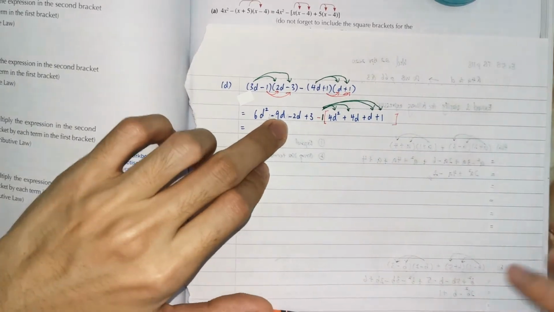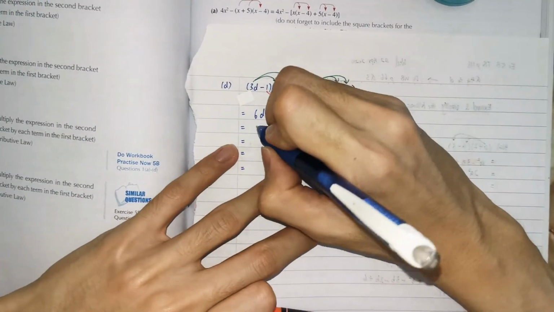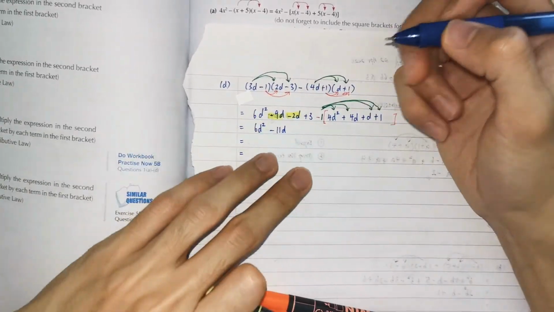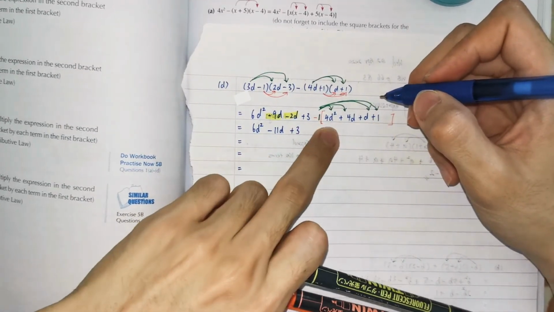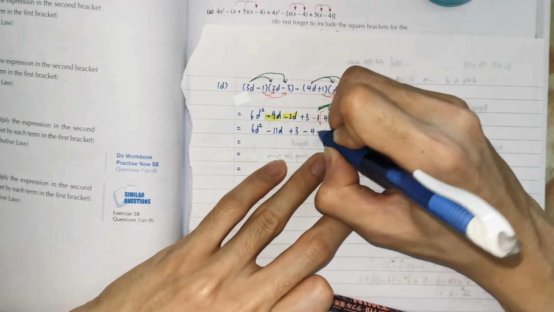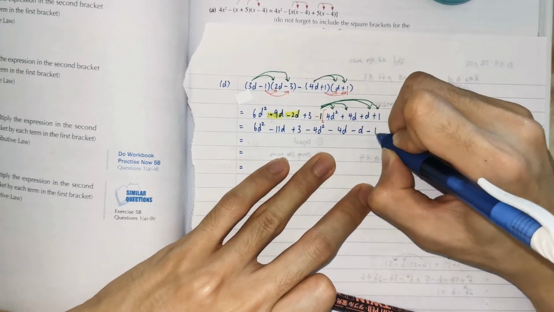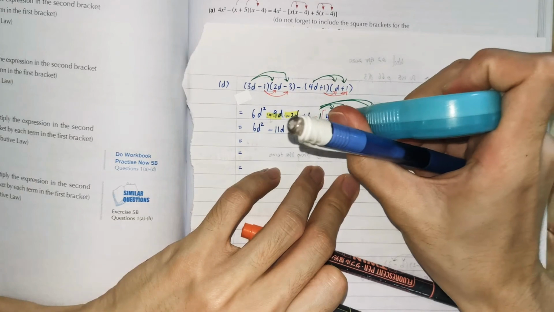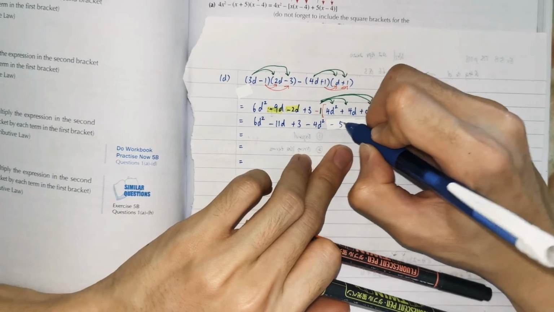So here I can do some simplifying first. 6d square minus 9d minus 2d minus 11d. Use a calculator if you need help. So negative 1 times all these numbers over here will just be the negative numbers or the opposite sign. Negative 4d square, negative 4d, negative d, negative 1. So over here actually, you can just simplify it first. If you simplify it, you have one less step. So I can get negative 5d.